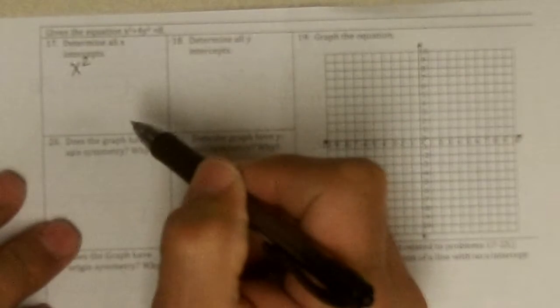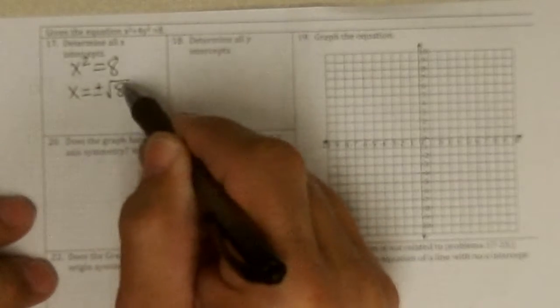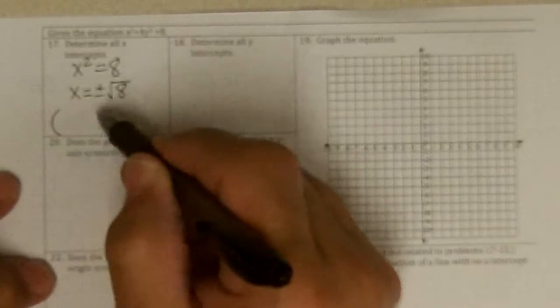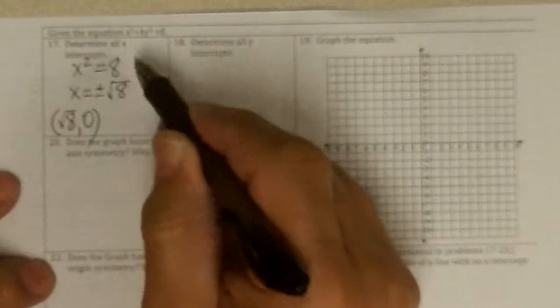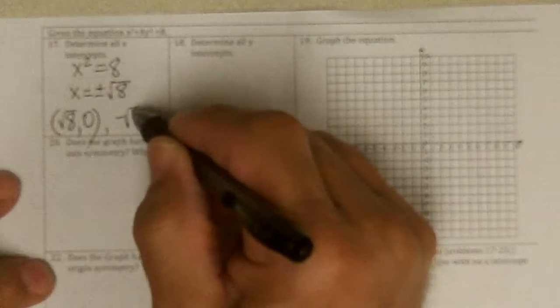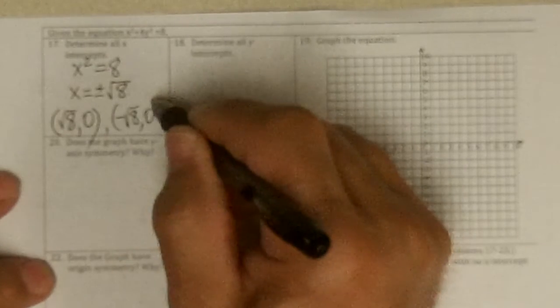If I put 0 in for y, this equation up here that you have would be x squared plus 4 times 0, which is gone, equals 8. If I take the square root of both sides, I get x equals plus or minus the square root of 8. But that's not an intercept. An intercept is a point, so the x is square root of 8 when the y is 0, because that's what we put in for y. Or it is negative square root of 8 when y is 0.